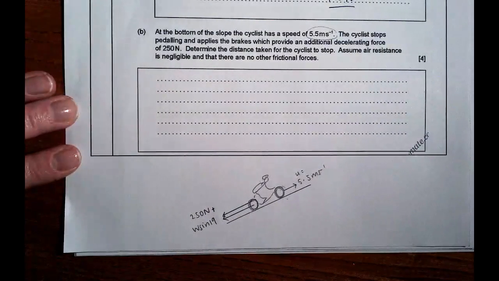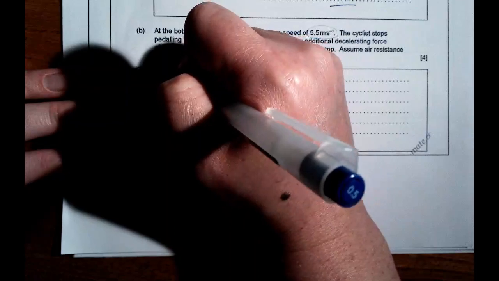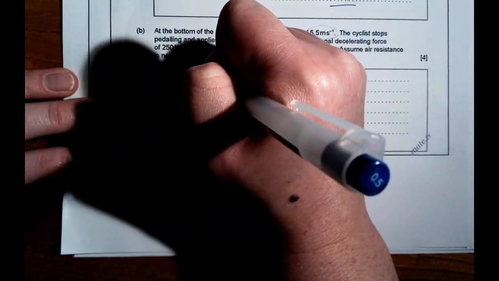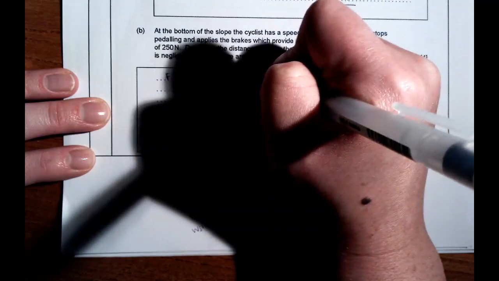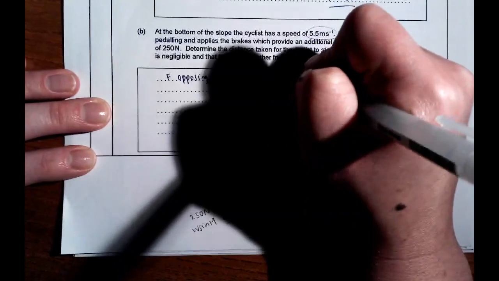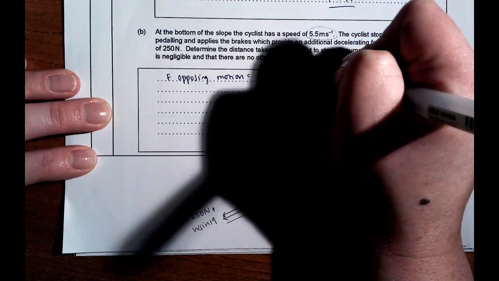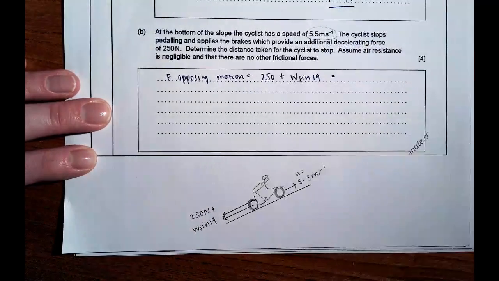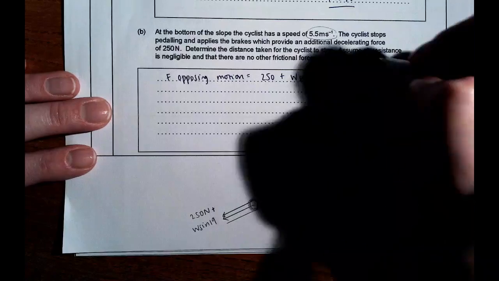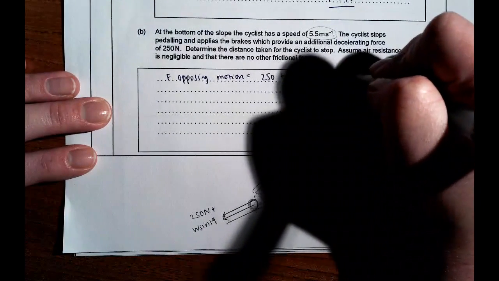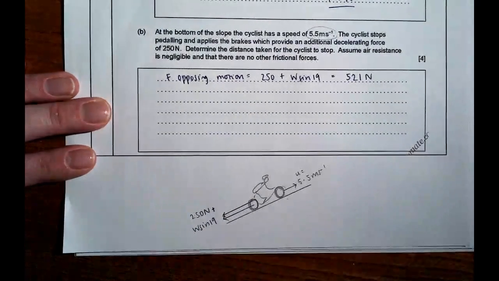So the first thing we need to work out is the resultant force opposing motion. So F opposing motion equals 250 plus W sine 19, which you worked out earlier as 271. So the total of that is 521 newtons.